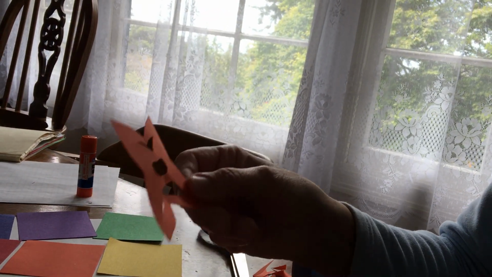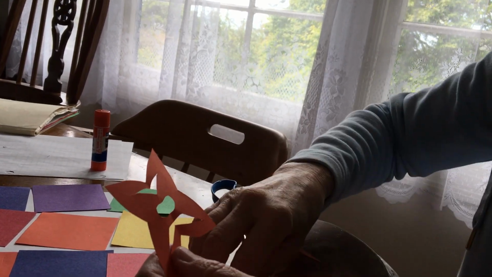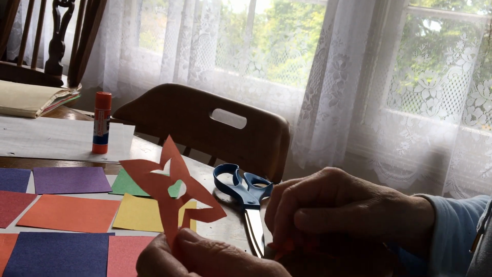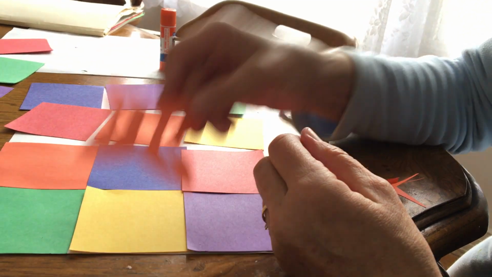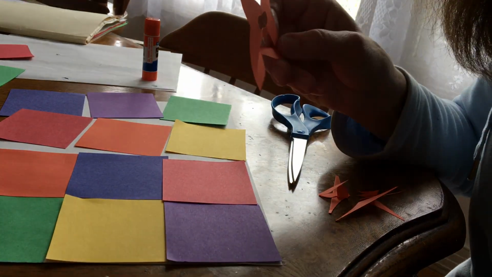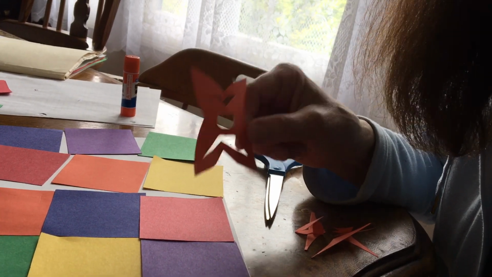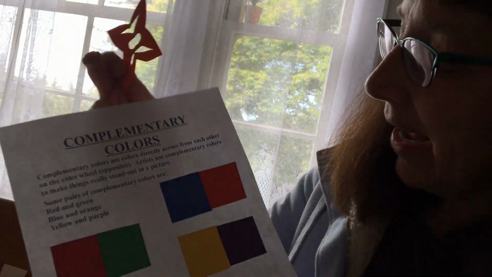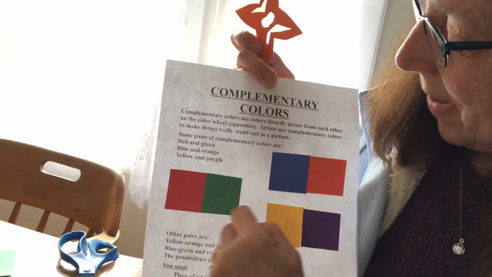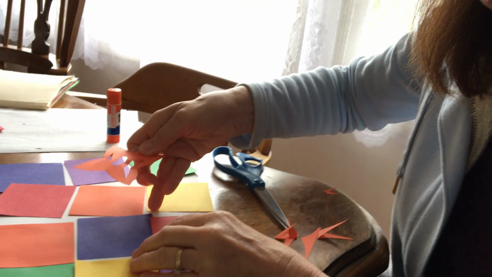Okay, where am I going to glue this? This is orange. I want to put this on the complementary color only. So if I put it on yellow, no. Orange and yellow are not complementary colors. Where should I put this? Well, I think I know. But if I didn't know, I could go back and look at this part of the video. Orange and blue are complementary colors. That is right.